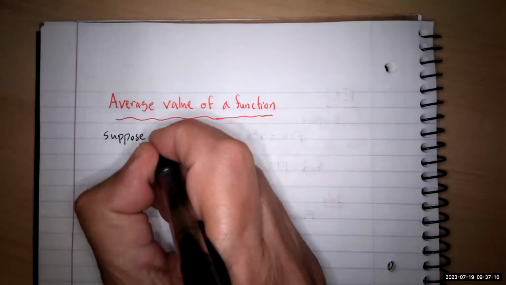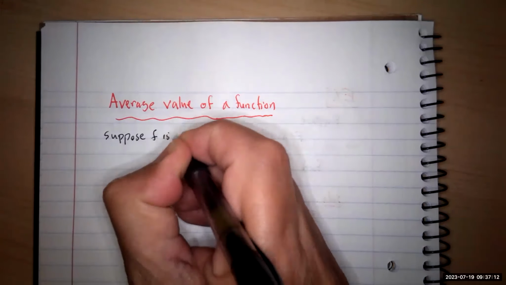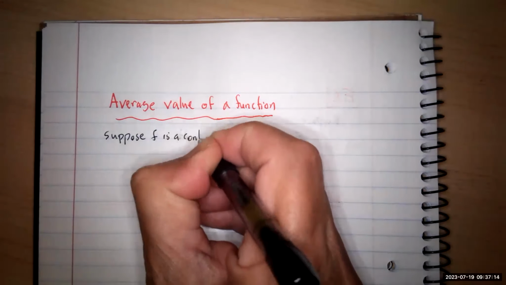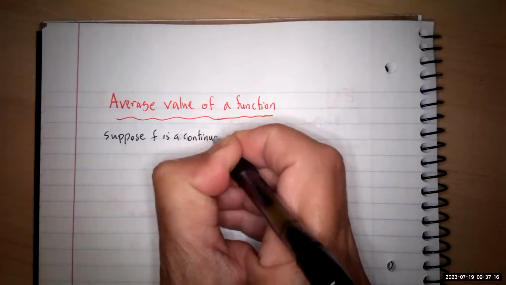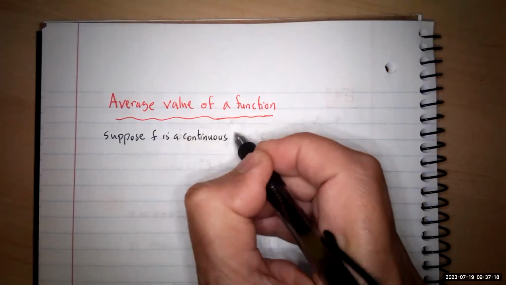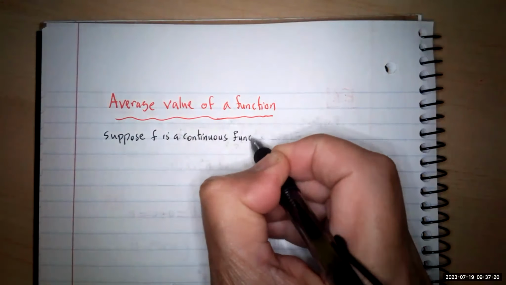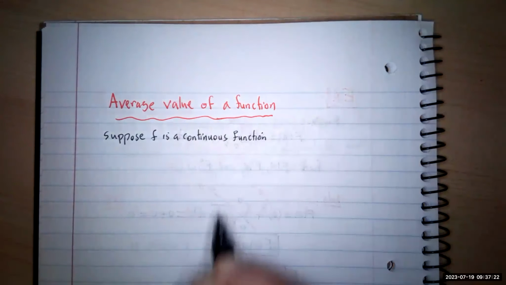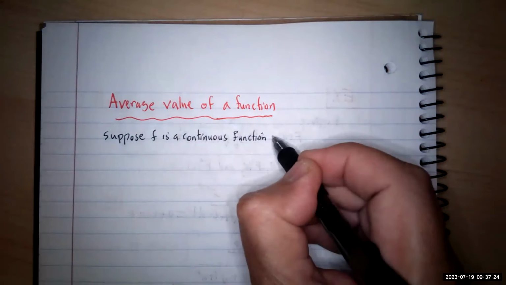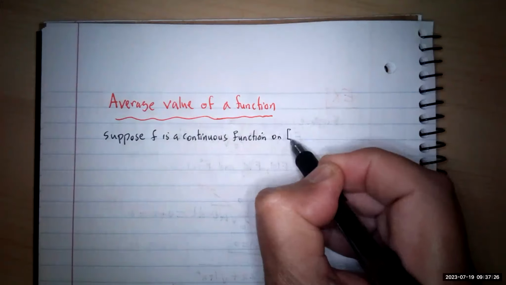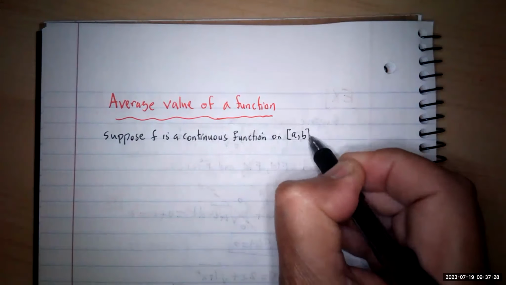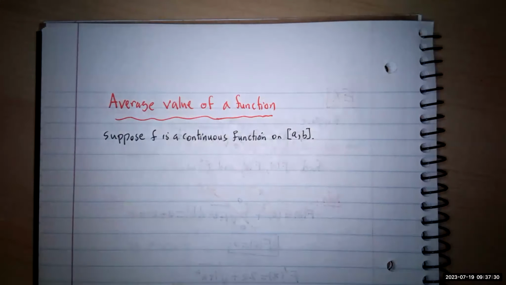Suppose f is a continuous function defined on the closed interval from a to b.